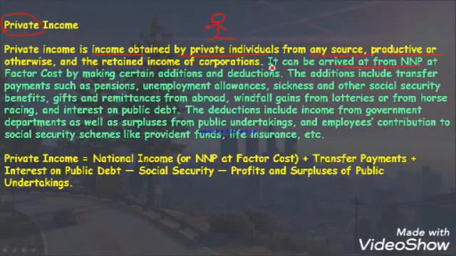It can be arrived at from NNP at factor cost by making certain additions and deductions. Certain additions and deductions means plus and minus. The additions include transfer payments such as pension, unemployment allowance, sickness and other social security, remittance from abroad, windfall gain, which means lottery or horse racing, and interest on public debt. The deductions include income from government departments as well as surplus from public undertakings and employees' contribution to social schemes.